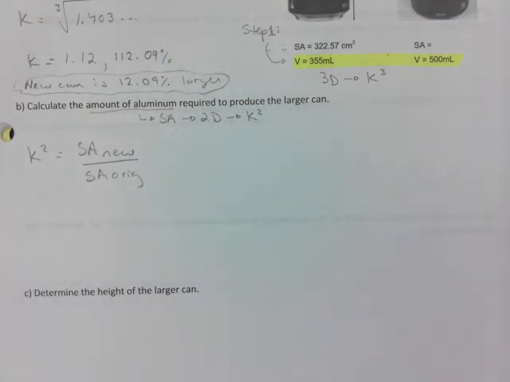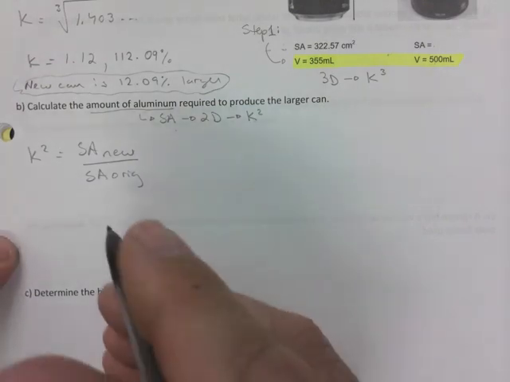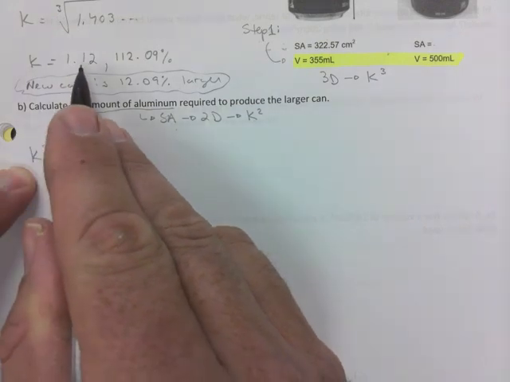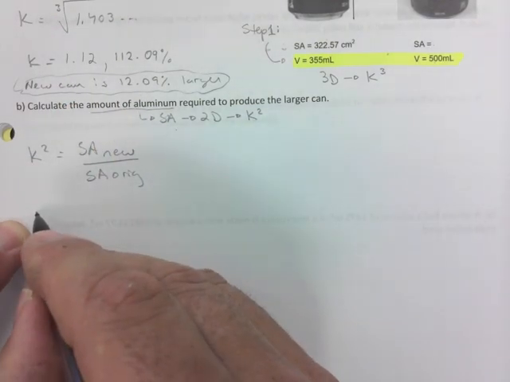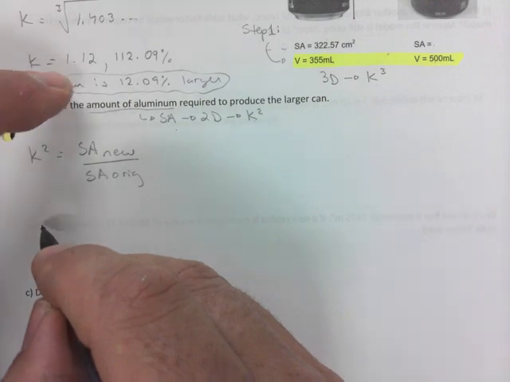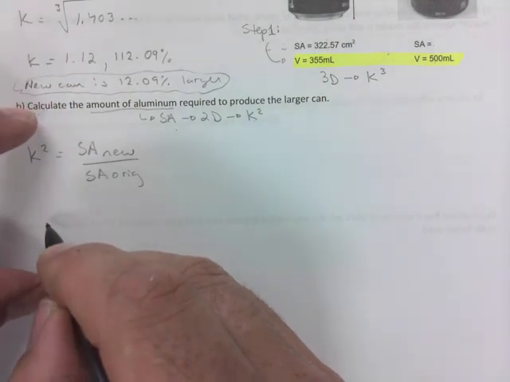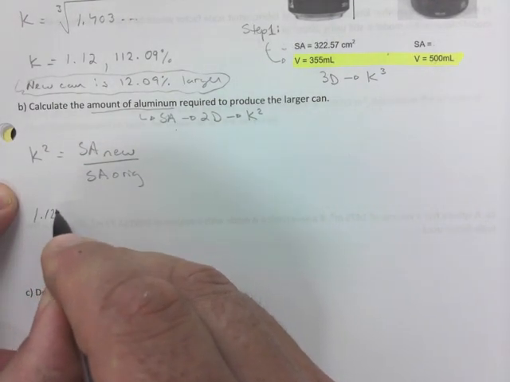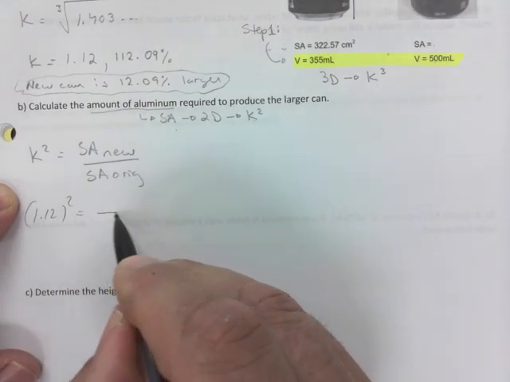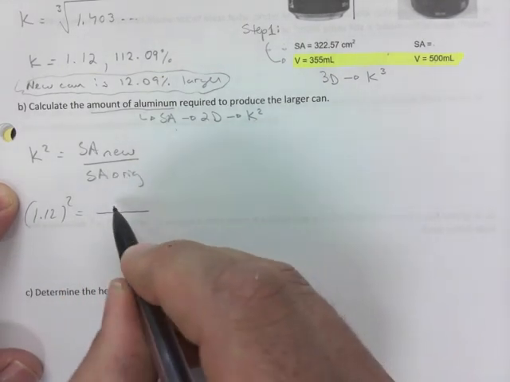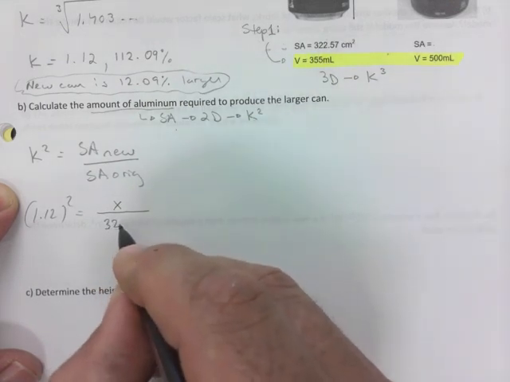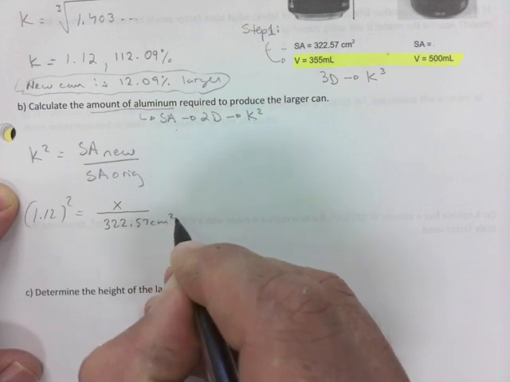I would say pause, like I actually should have said that before. Maybe always try it yourselves, then you watch this, okay, at a higher speed. So do we know k? In this case, we already do know what it is. I'm going to use that decimal. And I can use the rounded answer because once you do part B, you can get the rounded answer from up top. 1.12 squared. What do we know? We don't know the surface area of the new, so that's x, but we do know the surface area of the original. We needed 322.57 centimeters squared.